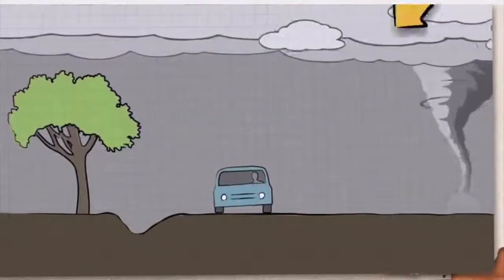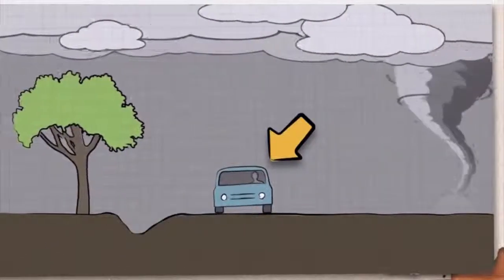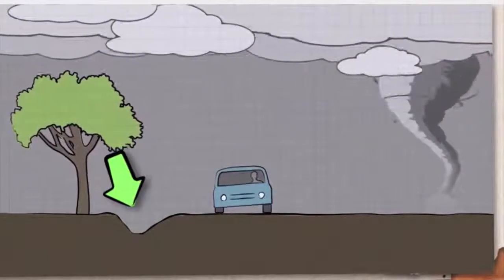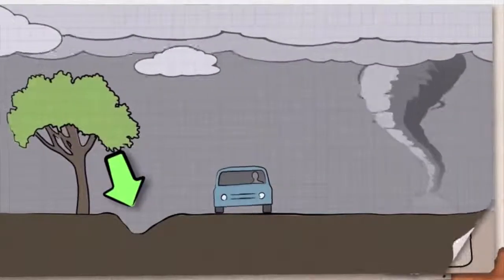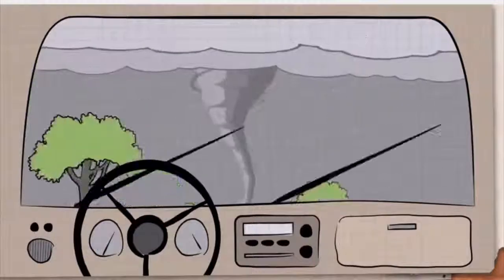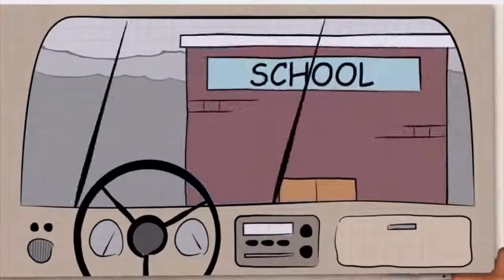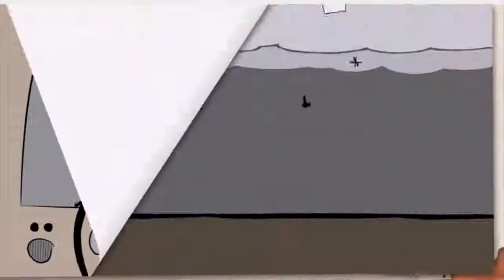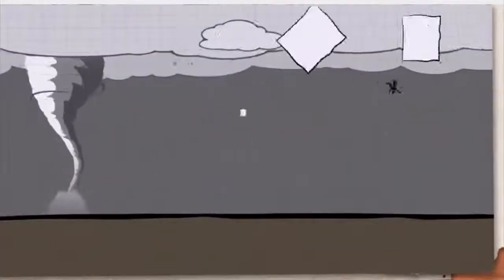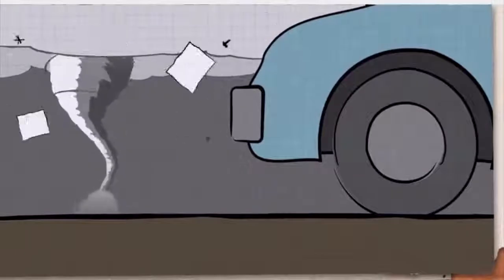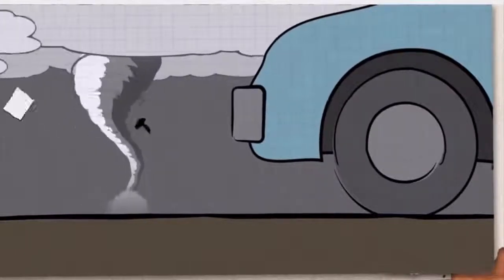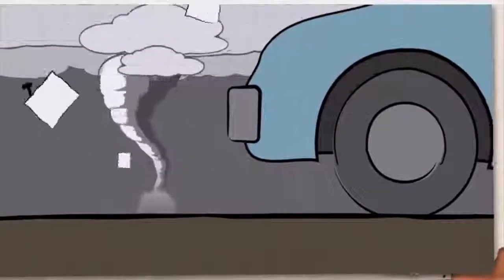E. If you are in the open, move at right angles to the tornado. Attempt to reach shelter, such as a building with a basement. If there is no time to escape or find shelter, lie flat in a ditch or depression, avoiding areas subject to rapid water accumulation or flooding in heavy rains.